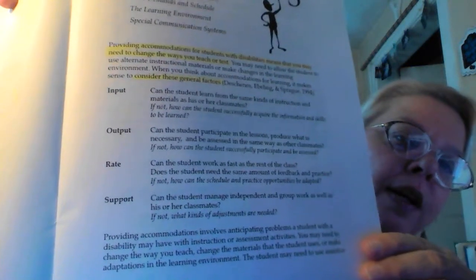So, general things to consider the book suggests, and I will go ahead and show you that so you can see it. Can the student learn from the same kind of instruction that I give? If not, how can the student successfully acquire information? Can the student participate? If not, how do I change that? Can the student work as fast as the rest of the class? If not, how do I schedule and give opportunities for the student to be successful? And can they manage the independent and group work? If not, what adjustments do I have to make?